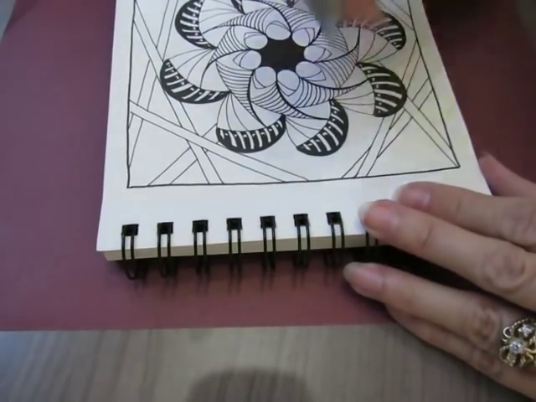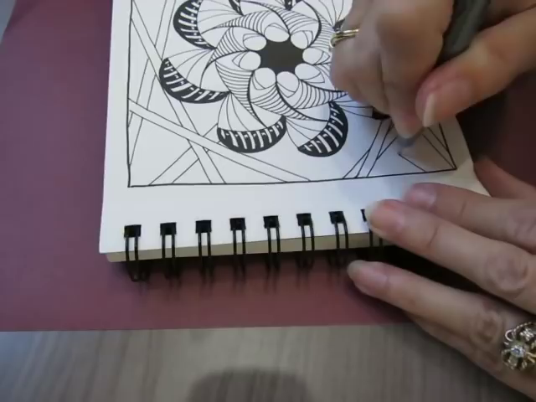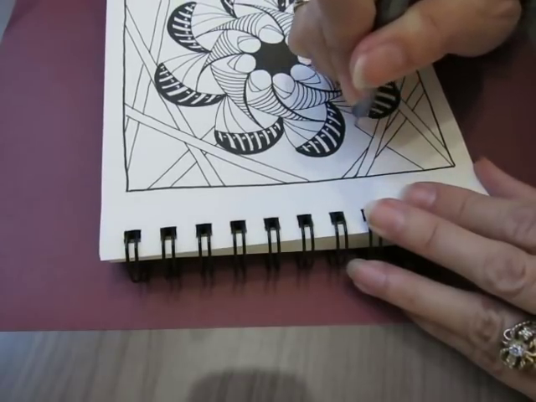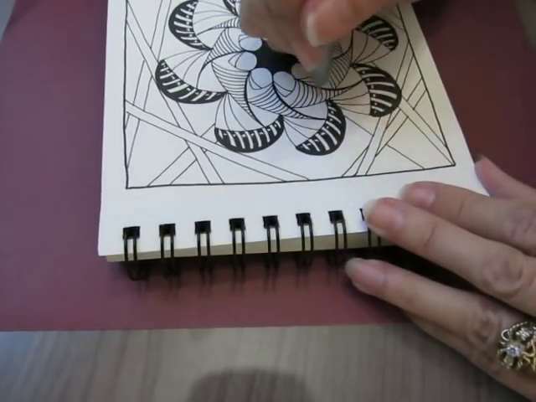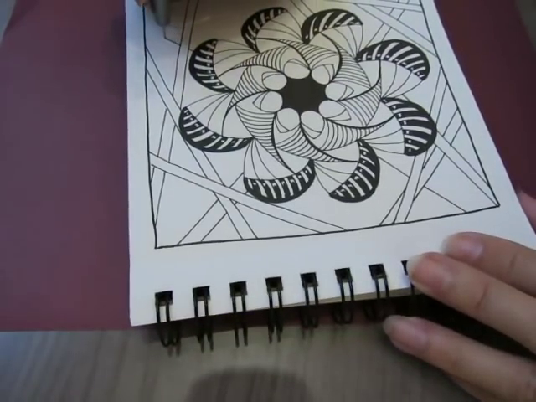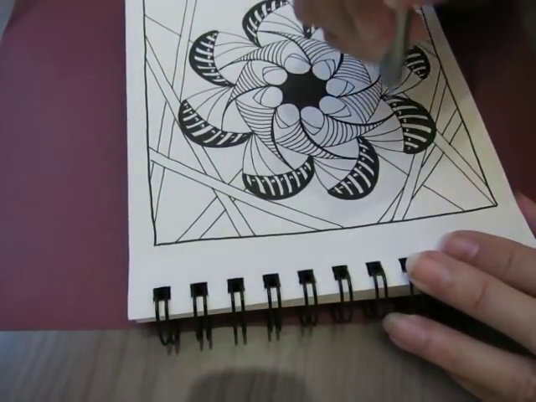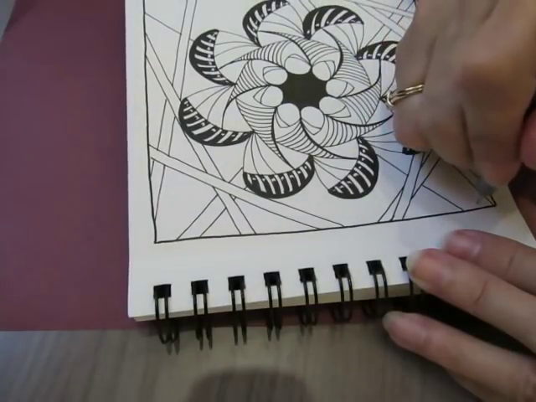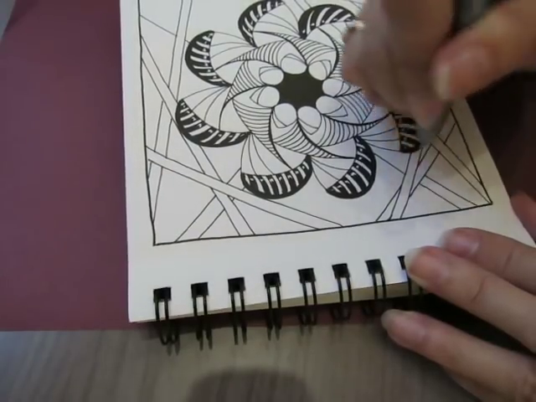And maybe one going through there. Coming all the way out to about there. Doesn't have to be perfect, but it should be close.